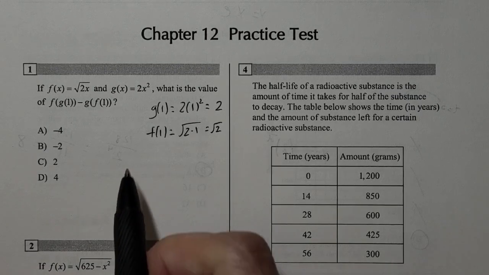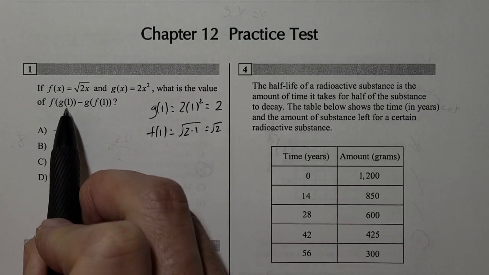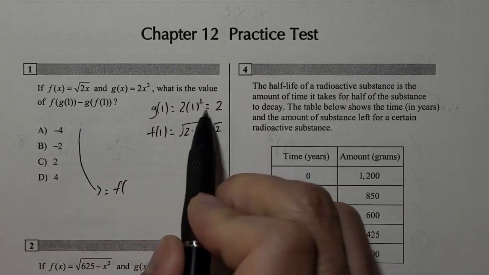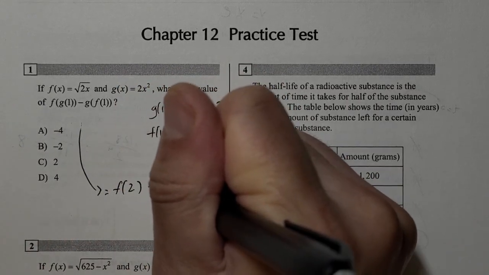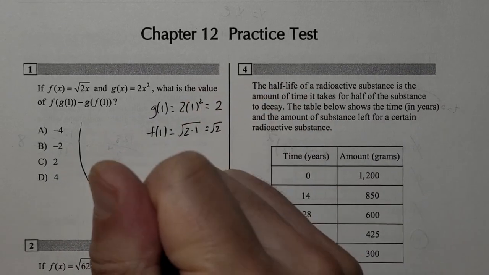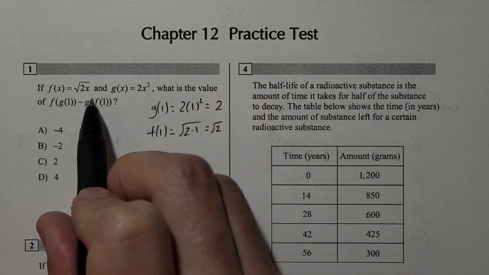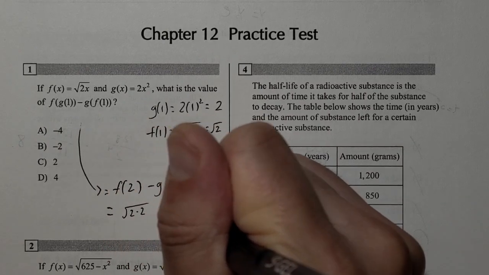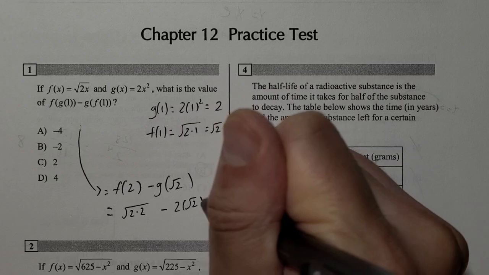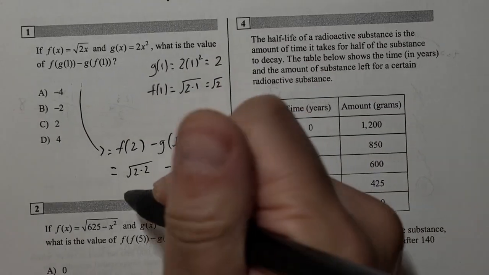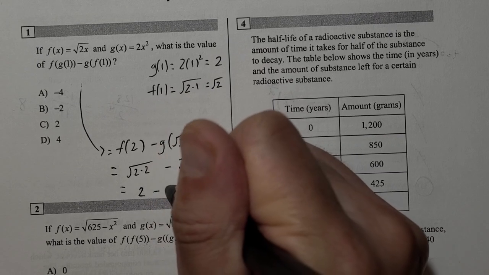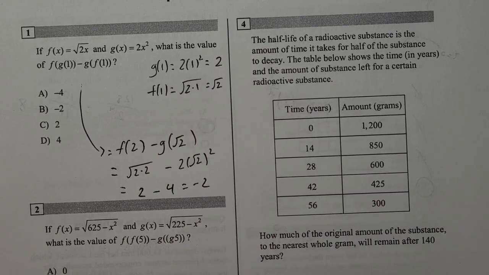Why do we need those? Well, we need f of g of 1. So what's f of g? We found g of 1 is 2, okay? And then minus g of f of 1, we found that to be square root of 2, okay? So what's f of 2? That is square root of 2 times 2, okay? And g of square root of 2 is 2 times square root of 2 squared. Okay, so this is square root of 4, which is 2. This is 2 times 2, that is 4. So the answer should be negative 2.